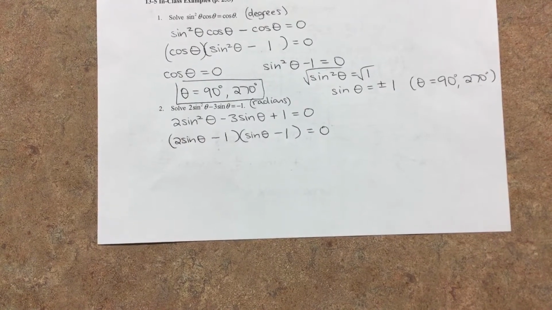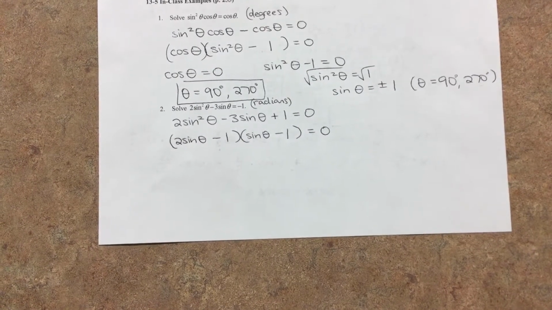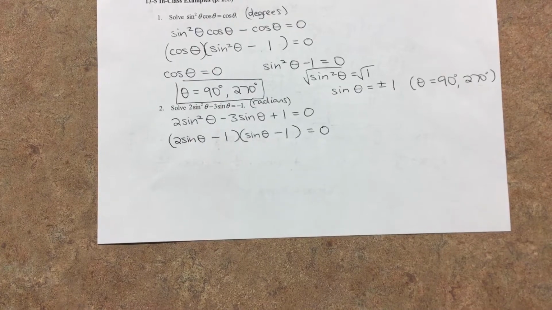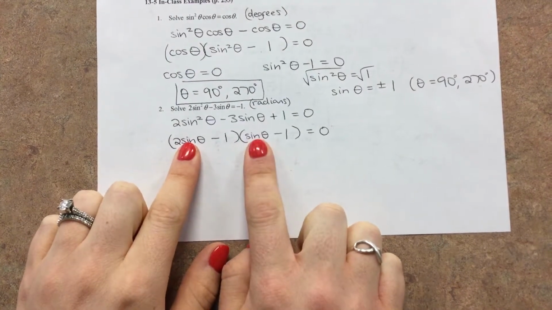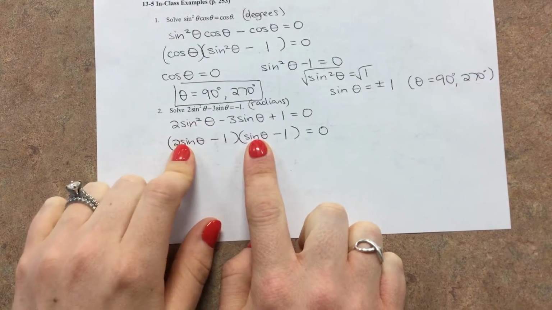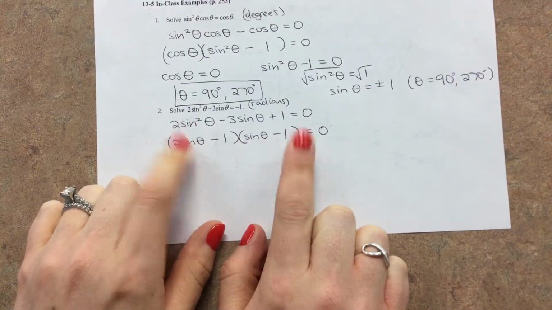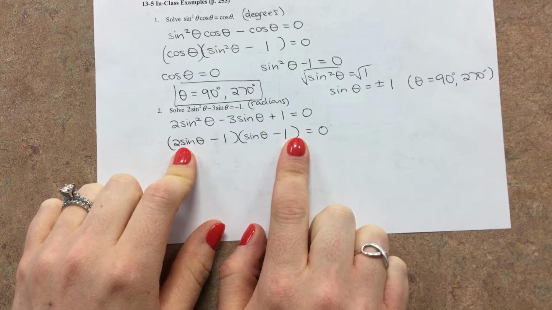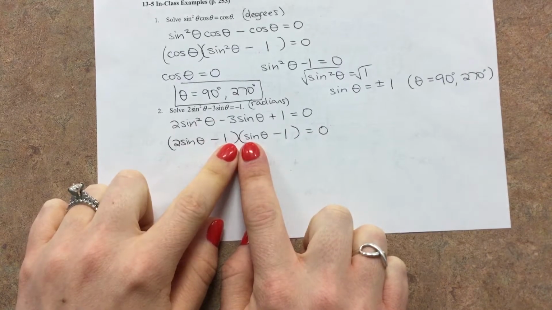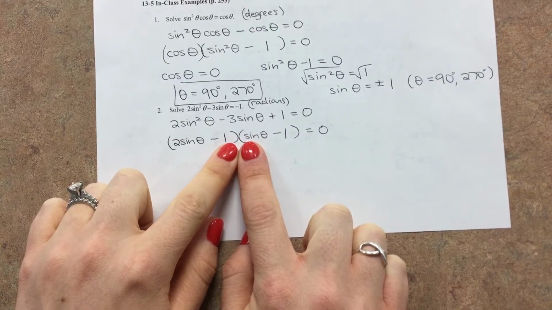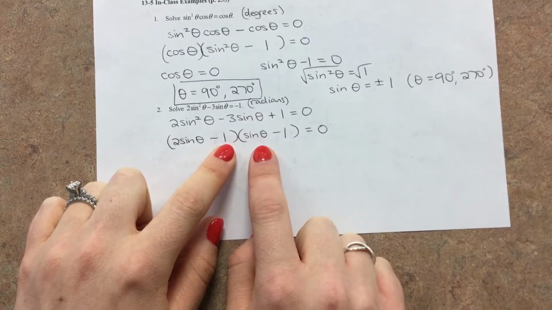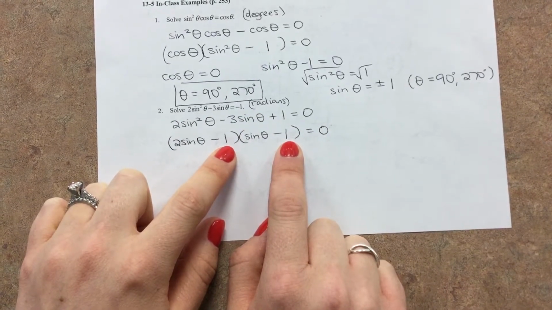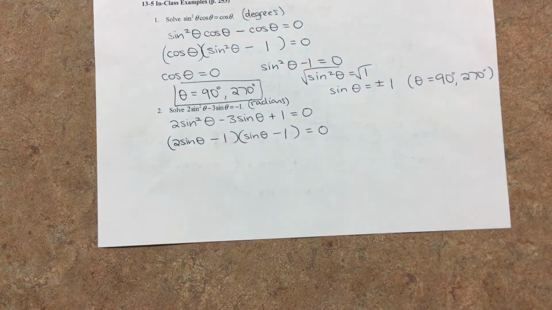And you should always double check when you factor. Double check, make sure it actually FOILs back out the way it started. So here, if I do first, 2 sine times sine would give us the 2 sine squared. Outside term would be what? Negative 2 sine. Inside term? Negative 1 sine. So I have negative 2 sine, negative 1 sine. That's where the negative 3 sine comes from. And then my last term? Positive 1, which is what I ended with. So I factored it correctly, right? So that's the first part.